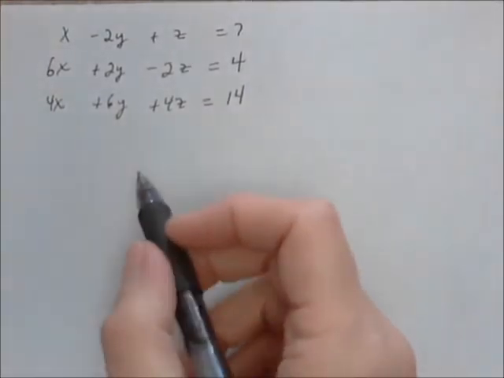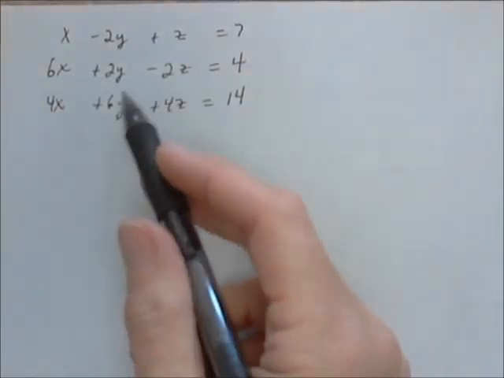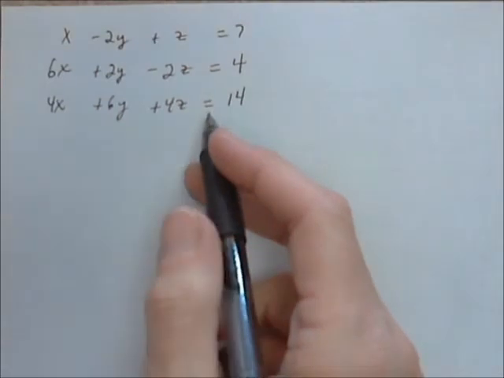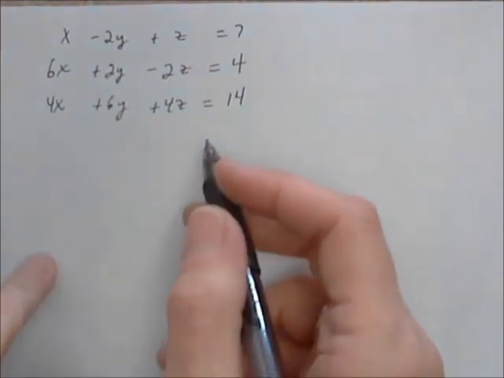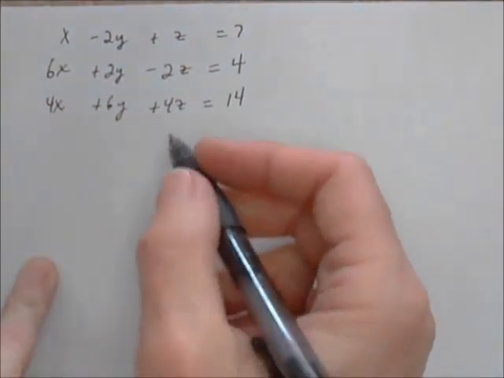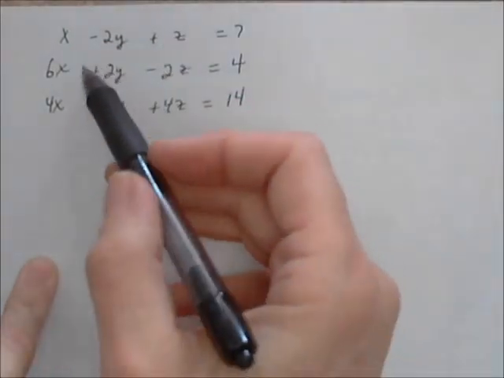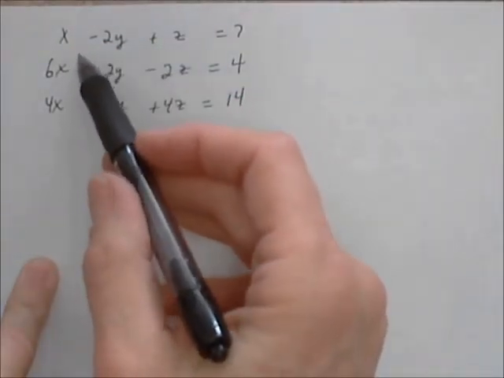Here's a second example of a 3 by 3. They all kind of look the same. The numbers are just a little bit different. So just some more practice on this in case you didn't get it the first time. So I'll just talk through these problems.